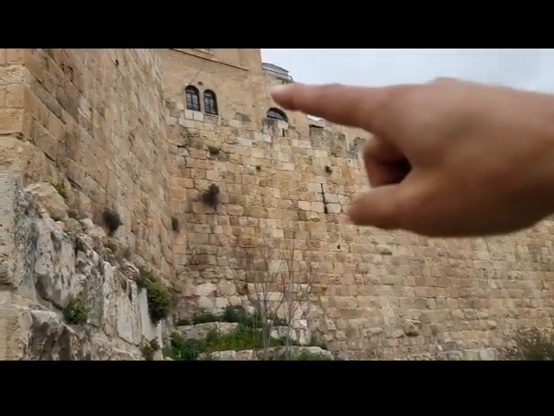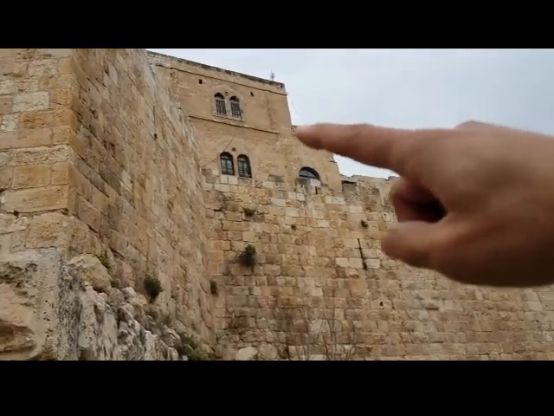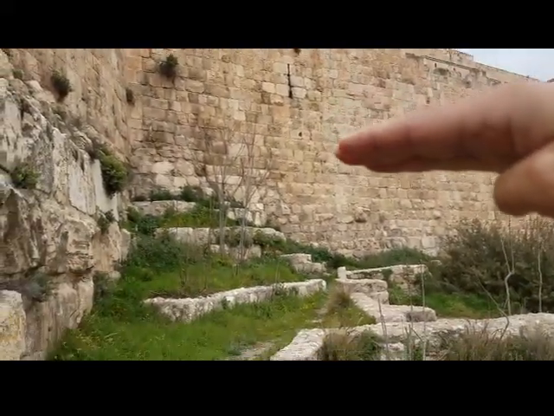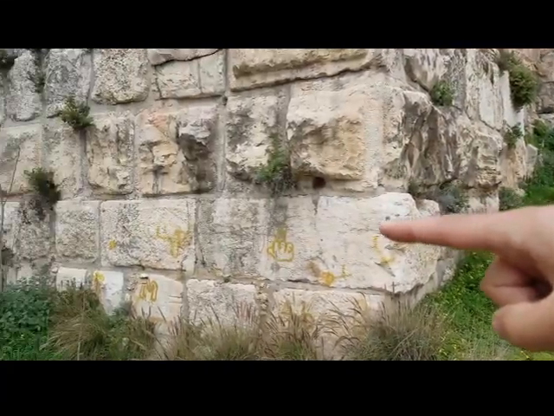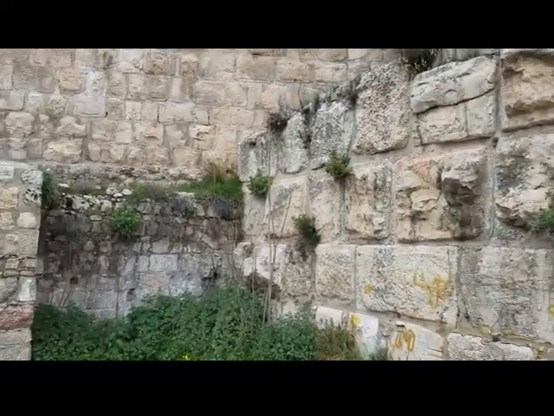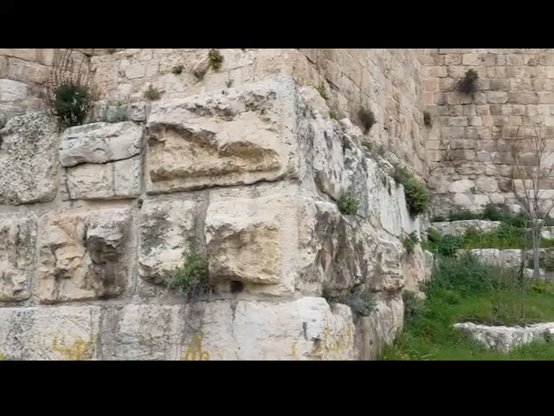Now here you can see how much higher the Jewish quarter present day is built, but this would be much lower, and this is the foundation here, our cornerstone.